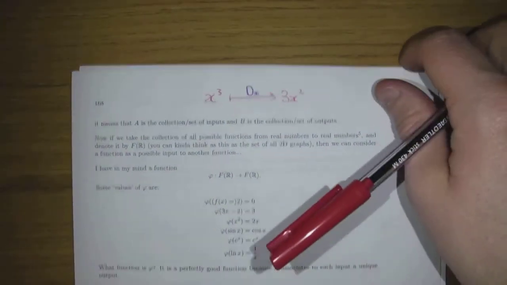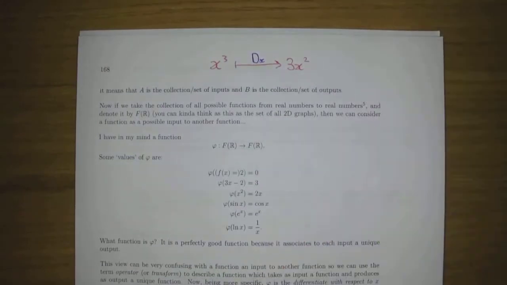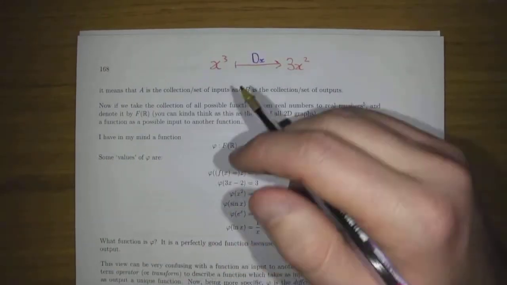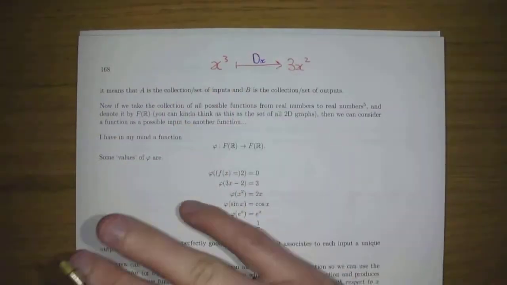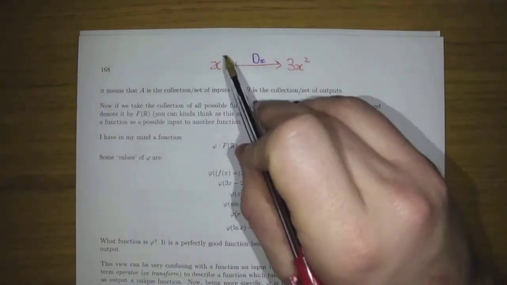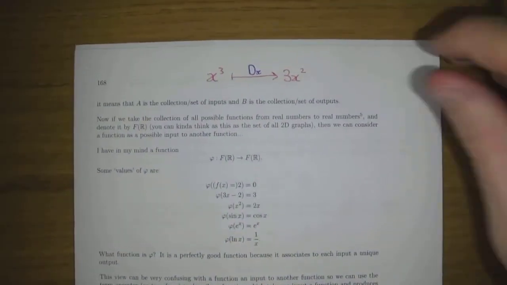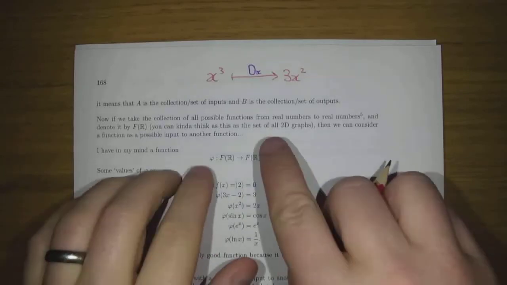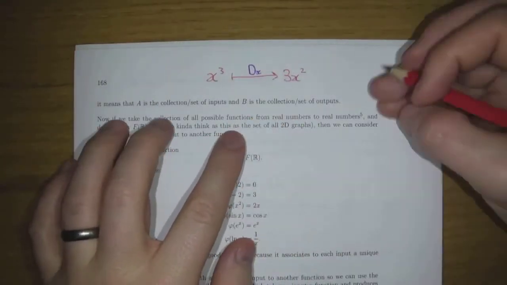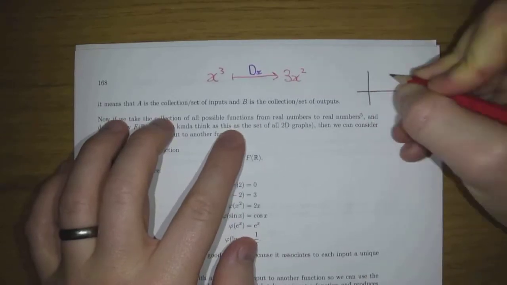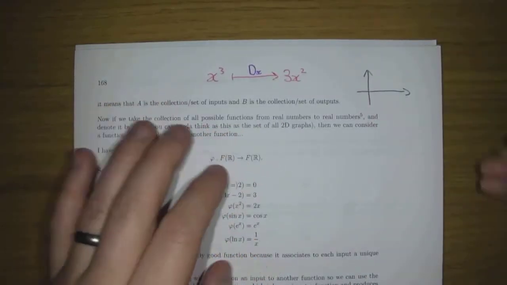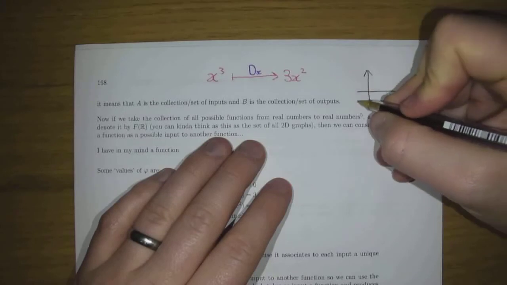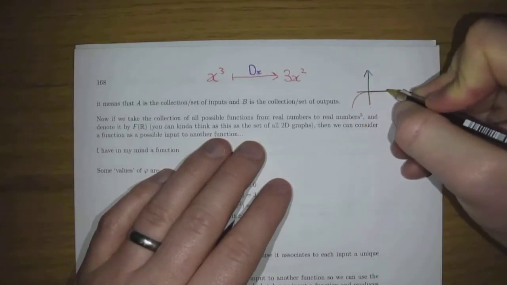So here we'll have a little look at this. If we take the collection of all possible functions, now you have to be a bit careful, but we'll just assume that. So imagine that the inputs are functions. Now if you're unsure what a function is, real valued functions, you can actually think of them as just graphs. So the inputs are graphs, say for example here 3x cubed.